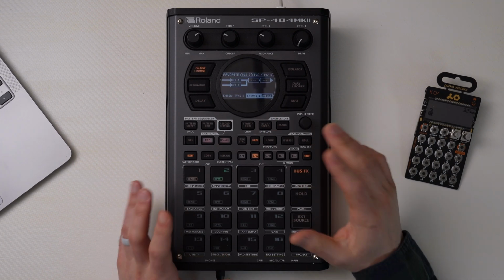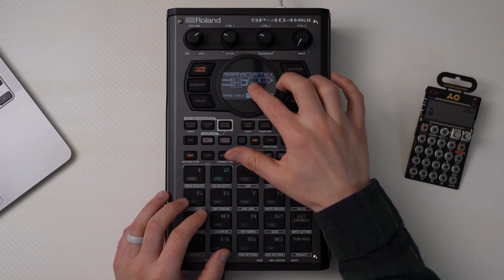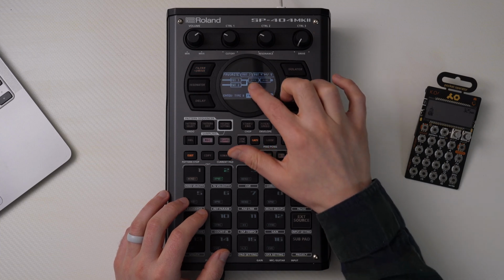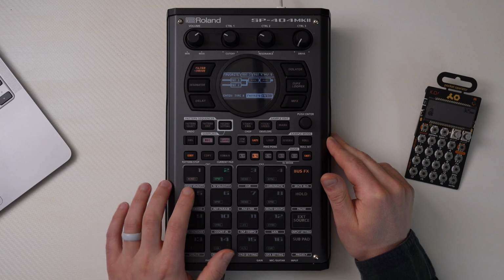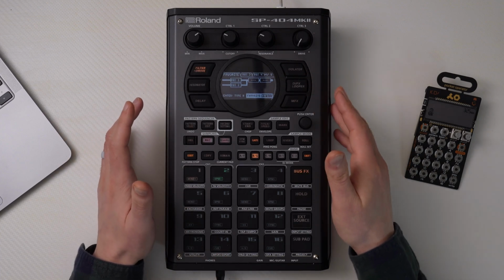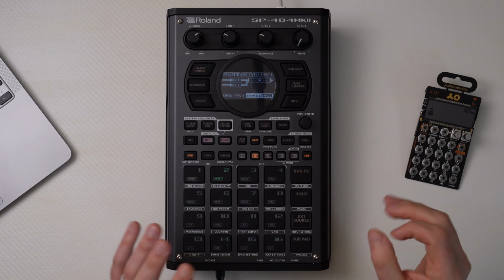I typically like to keep my routing in parallel like this, so I can send my drums and sometimes my bass as well to bus 2, and then everything else to bus 1, so I can perform some of the more active effects on just the drums or everything else.